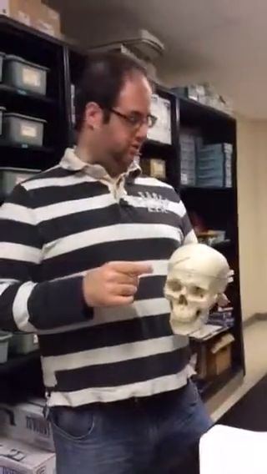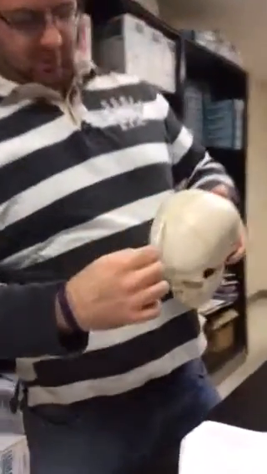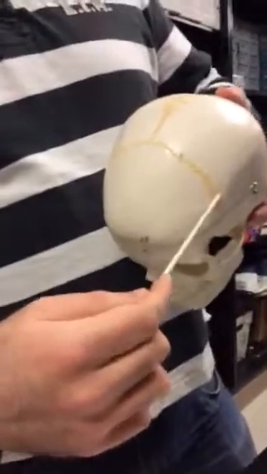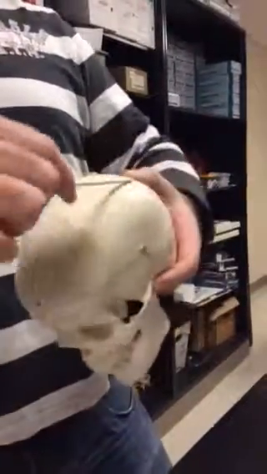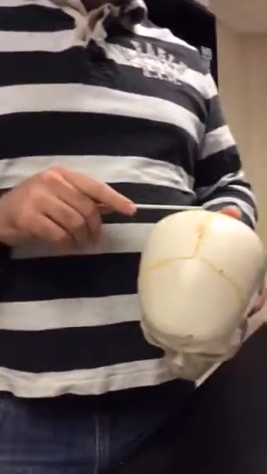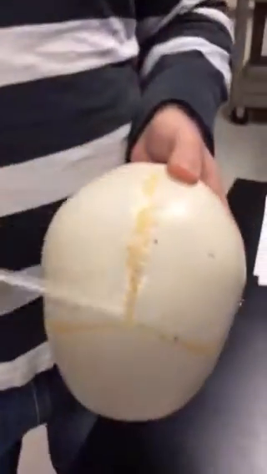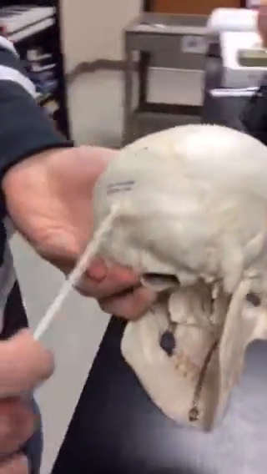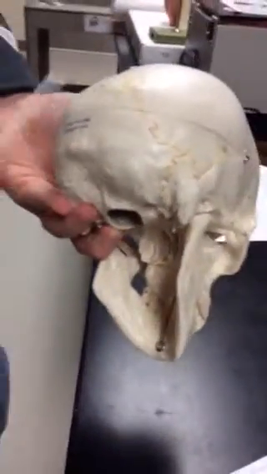This is the frontal bone. This right here is the coronal suture. These bones on the side are the parietal bones, and their suture is called the sagittal suture. Runs right along the middle. And then back here is the occipital bone.